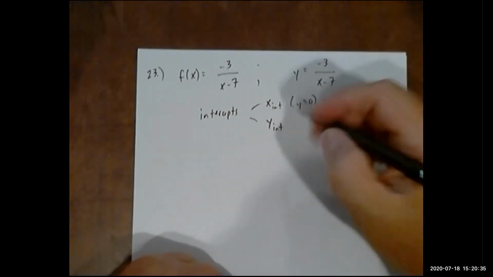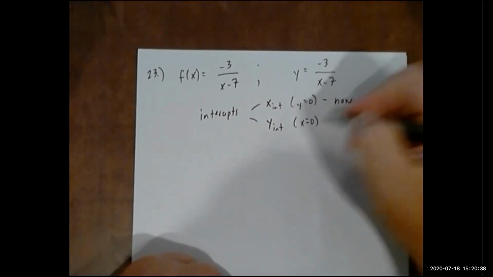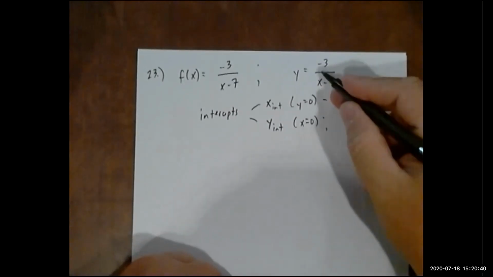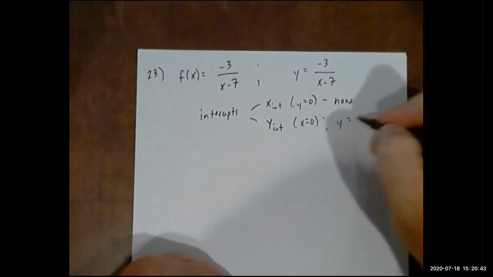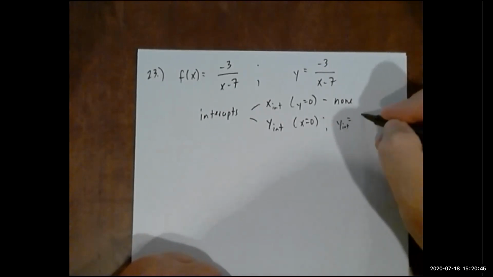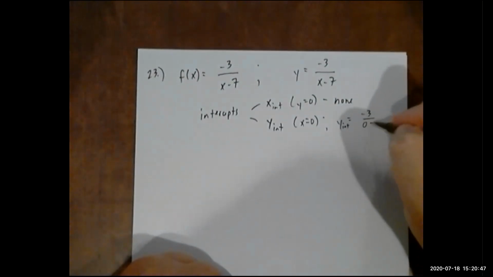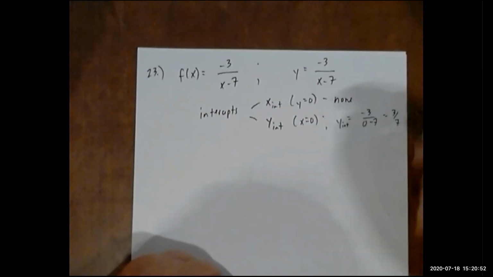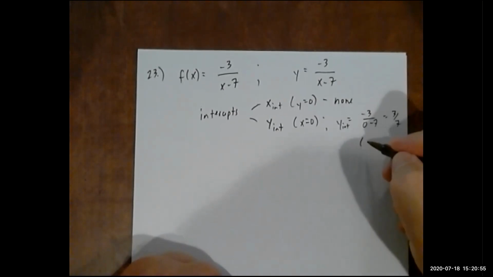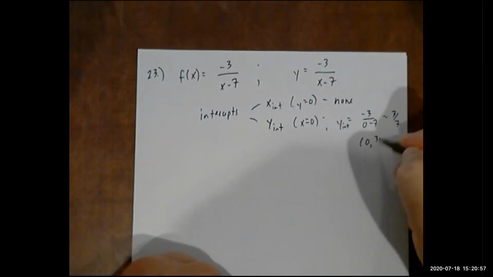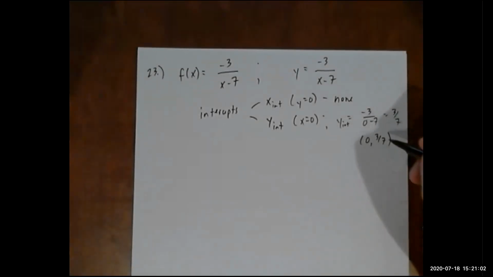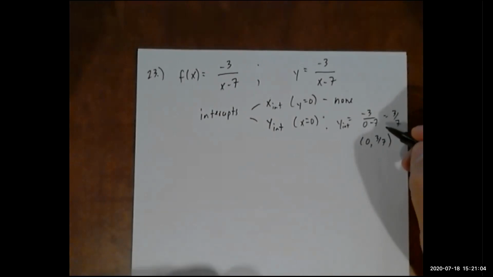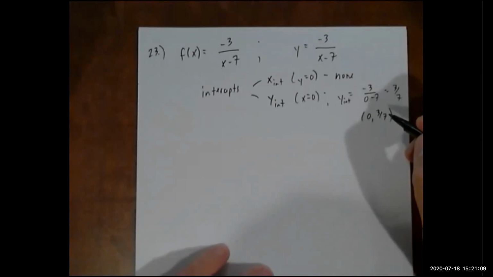How do we calculate the y-intercept? Well, you set x equal to 0. Now, if we set x equal to 0 here, we have minus 3 over 0 minus 7, which is 3/7. So really our y-intercept is (0, 3/7). We don't need this point here, but it's just interesting when you're ready to graph it. That helps. Now let's look at asymptotes. We definitely are going to need to know the asymptotes.